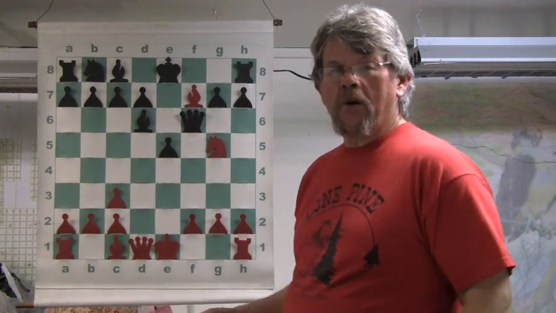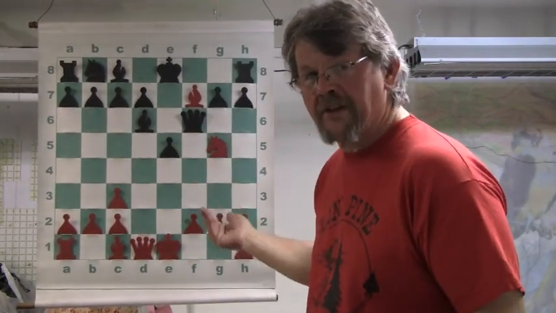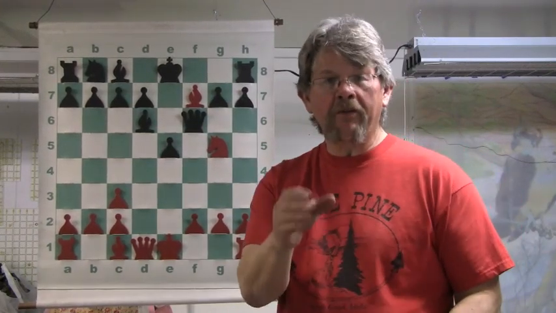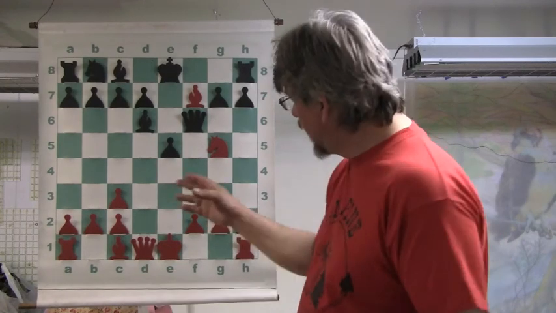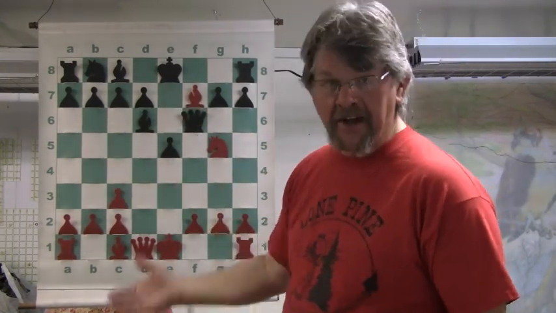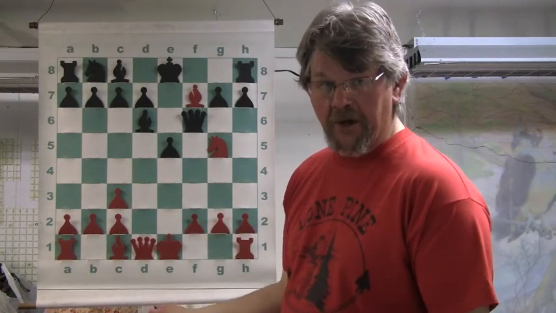In the Giuoco Piano, the weak square for black to watch is the f7. I've shown in several other games that black has difficulty castling in the Giuoco Piano. White has the advantage because of the way the bishop comes up here and hits this weak f7 and the nature of the development of the situation. Black just seems to have a tougher time.